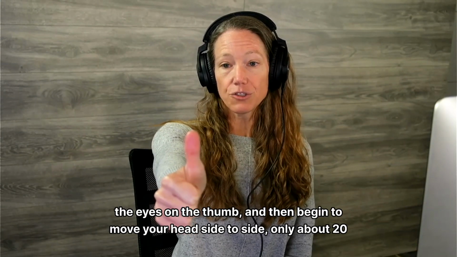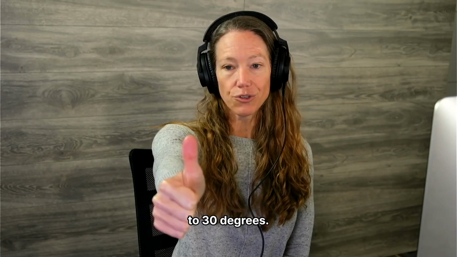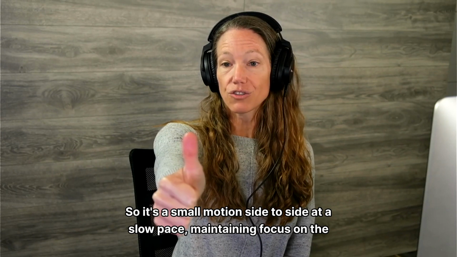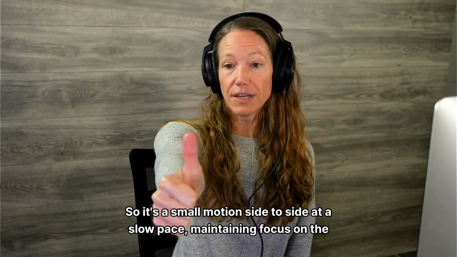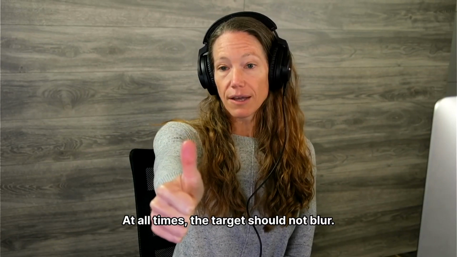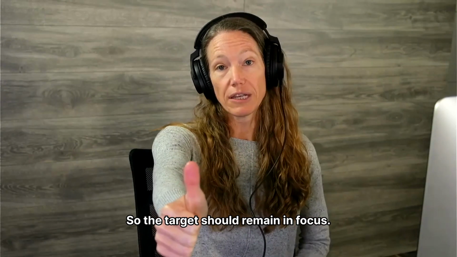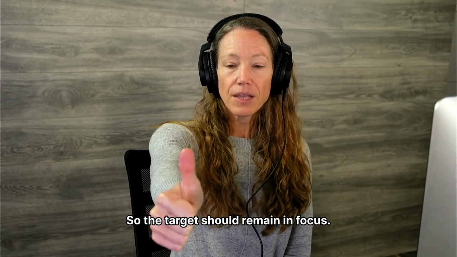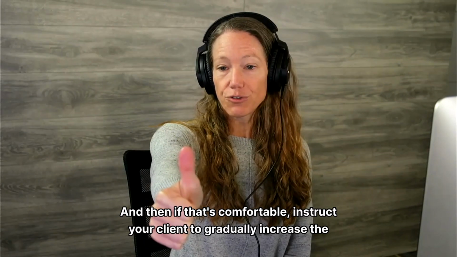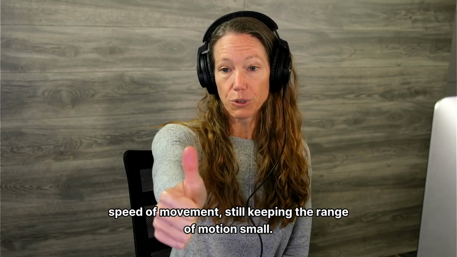Then begin to move your head side to side, only about 20 to 30 degrees. So it's a small motion side to side at a slow pace, maintaining focus on the target. At all times, the target should not blur. The target should remain in focus. And then, if that's comfortable, instruct your client to gradually increase the speed of movement, still keeping the range of motion small.